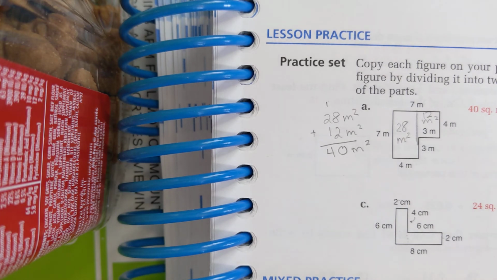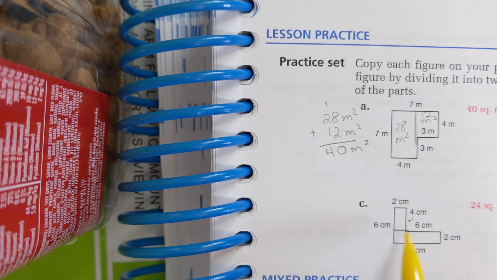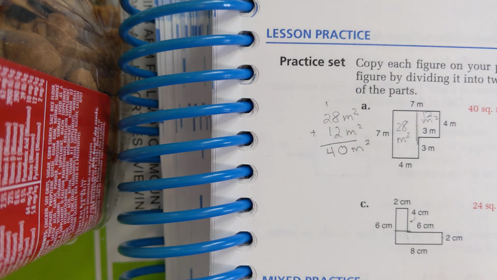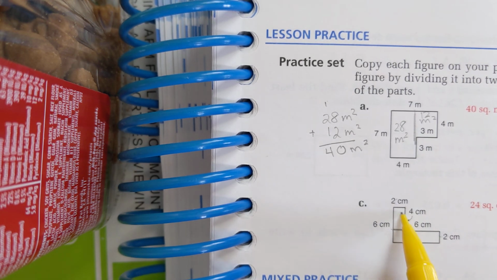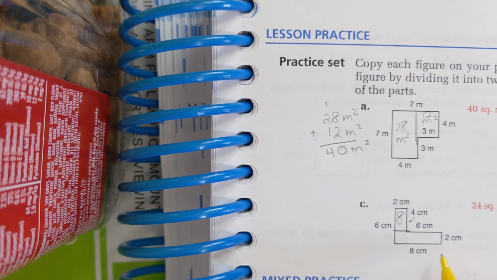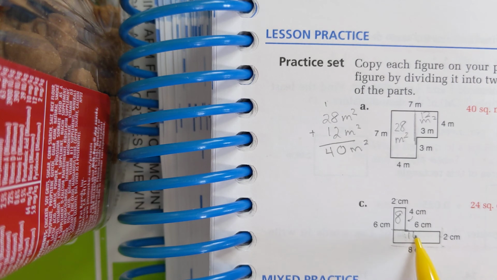Okay, let's look at this little guy down here in the corner. So again, I have a strange looking shape here, but let's go ahead and divide it. Let's divide it this way. See what happens. So I have, looks like a 4 by 2. Now don't get confused. This 6 is the whole side. This shows me that this little side is a 4. So I have a 2 by 4. That's going to give me 8. And then here I have an 8 by 2, and that's going to give me 16.